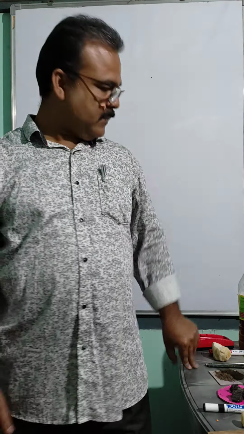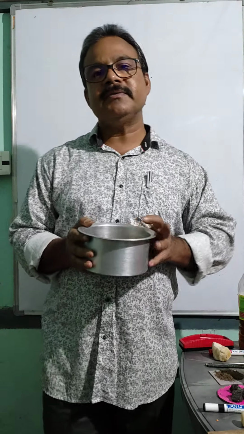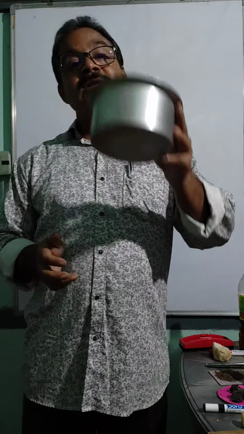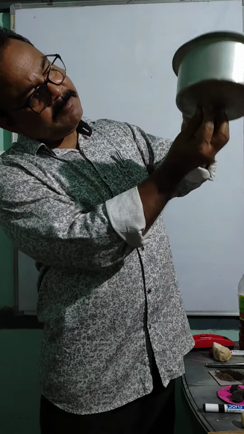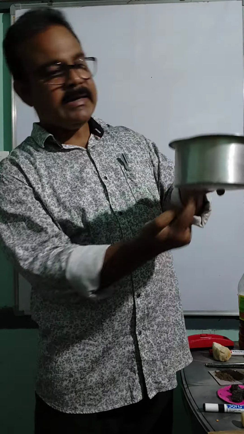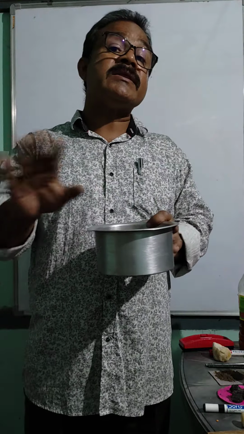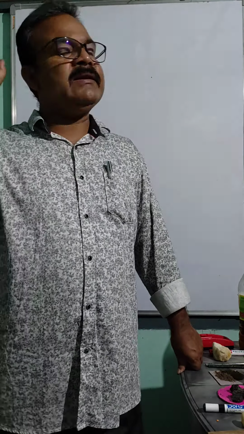Metals are good conductors of heat and electricity. Now, this saucepan, what is it made of? It is made of aluminium. Not only this, our cooker and most cooking utensils are made of aluminium. Why? Because these are good conductors of heat. Whenever we apply heat at the bottom, the heat is immediately transferred to the substances kept inside, so there is less wastage of heat. Okay, clear? So we can say that metals are good conductors of heat.